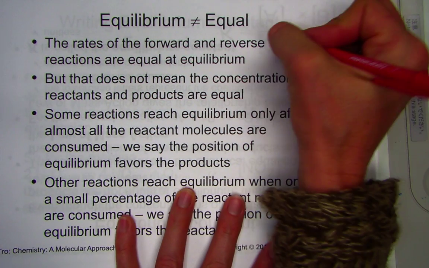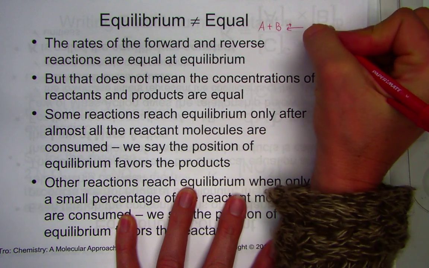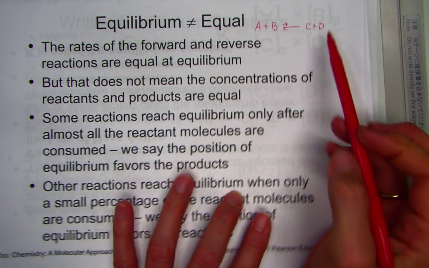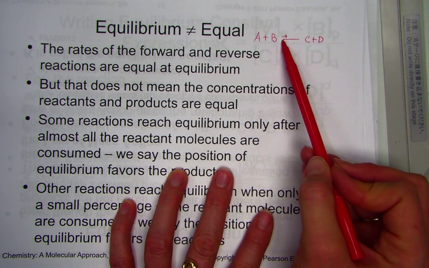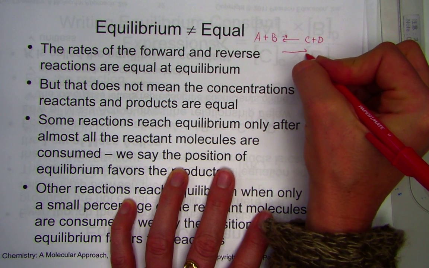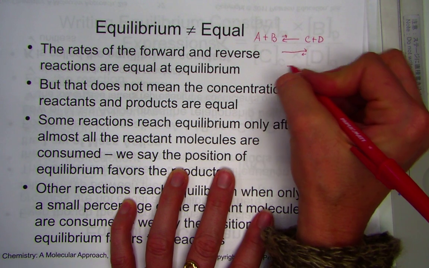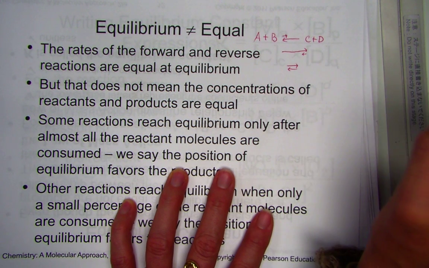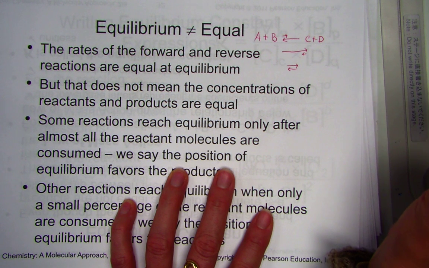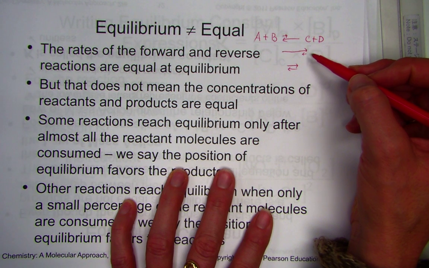And literally, I stress that by saying if A plus B is in equilibrium with C plus D, you might see me favor the reactants with a strong arrow to the left. You might see me favor the products with a weak arrow to the left. And if there's about the same amount, you'll see me draw those in about equal length. So we can stress which side of the arrow is being favored in terms of amounts.